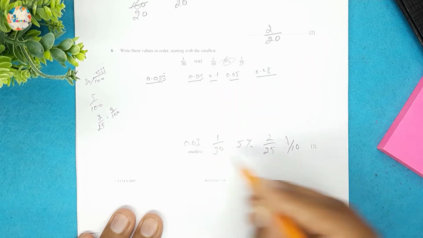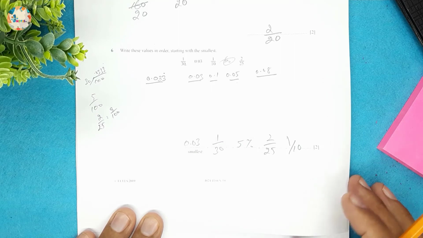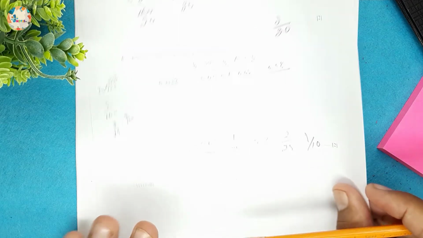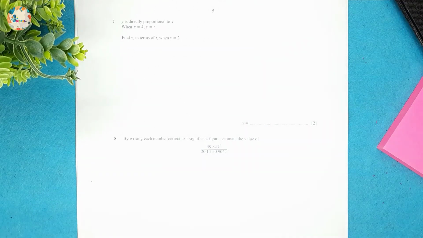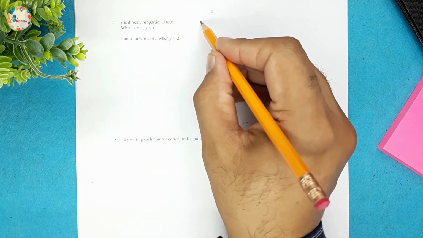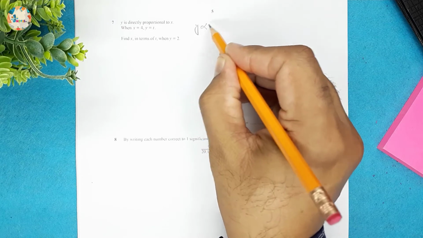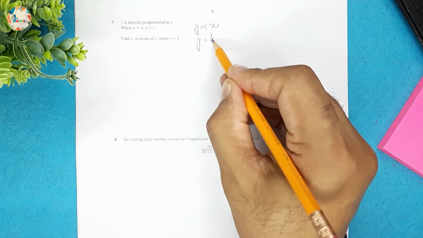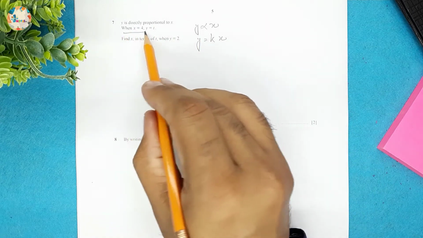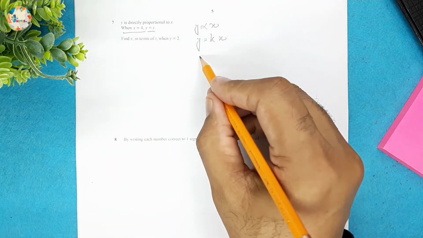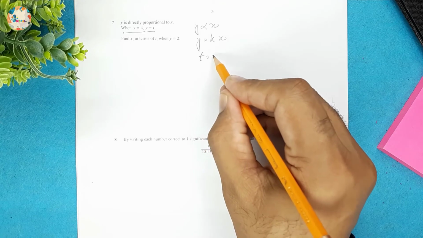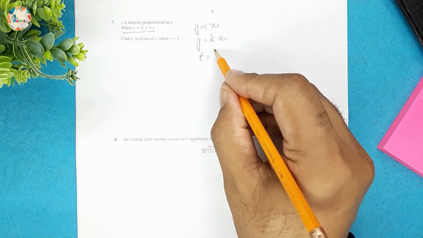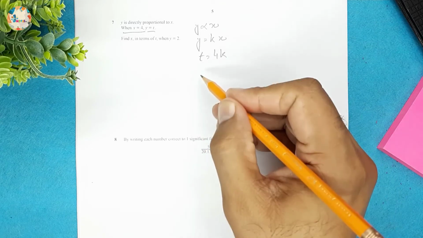This is how we can arrange them in this ascending order. Now this is question number 7. y is directly proportional to x, so we can write y is directly proportional to x. This implies y is equal to kx. When x is equal to 4, y is equal to t, so t is equal to 4k, so we can write like this.